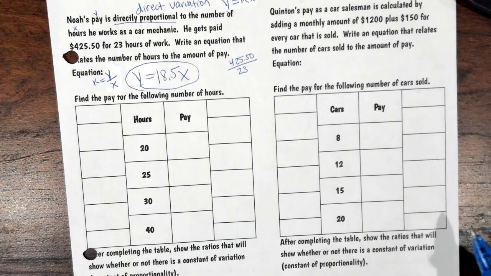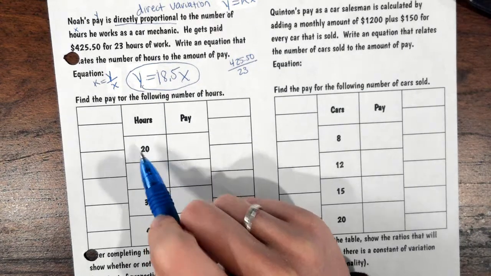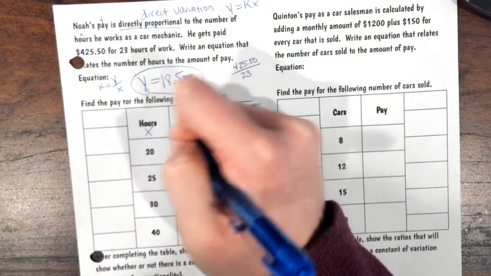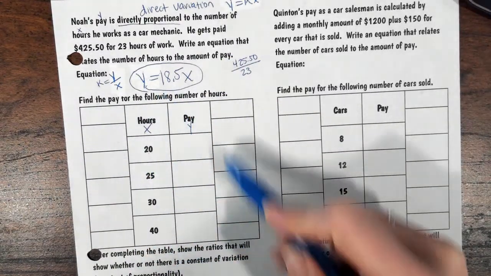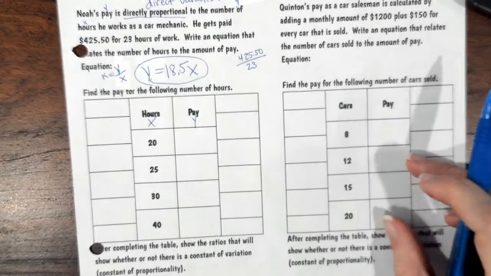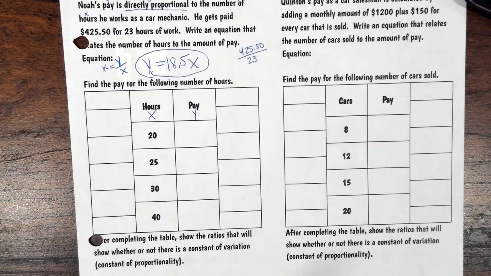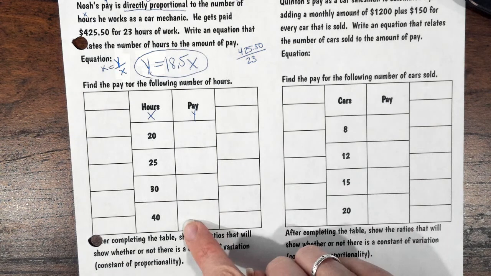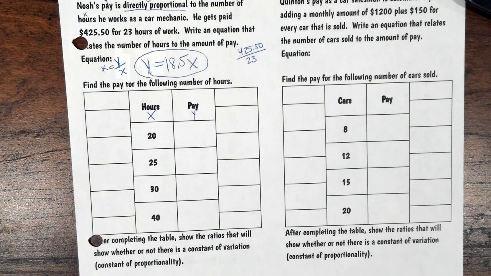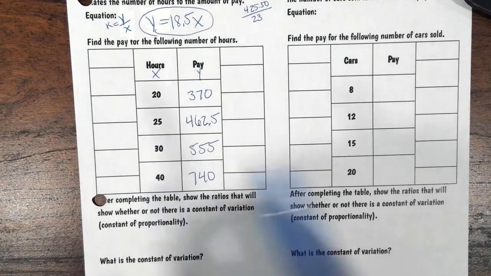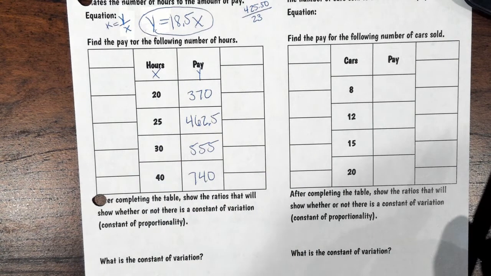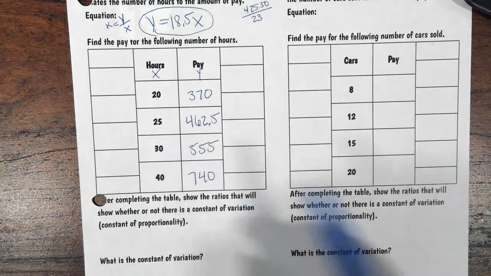Okay? So as we're going through these, if we plug this in, since this is my x and this is my y, I'm plugging in 20 here. So go ahead, pause the video for a second and fill in the rest of this table. When you are done filling in these four, go ahead and press play. Alright, these are the numbers that you should have in this case when you multiply the hours times $18.50. So those are our numbers here.